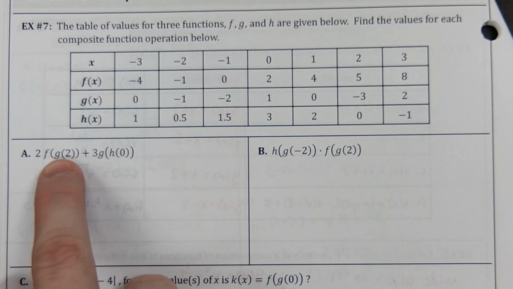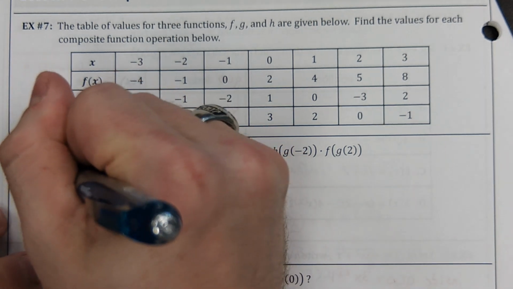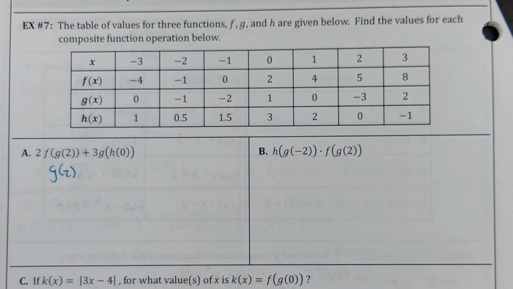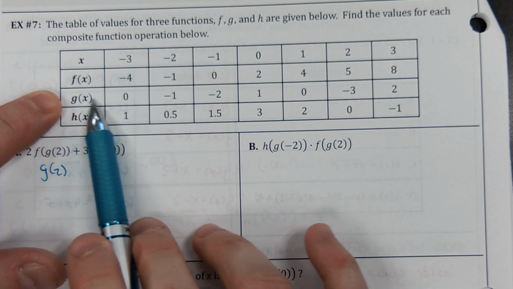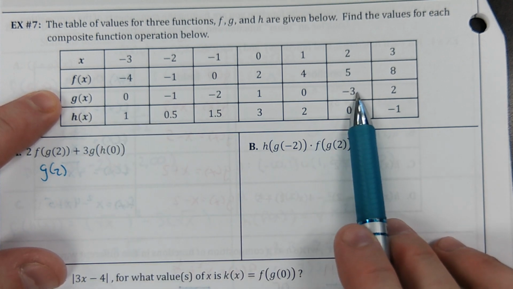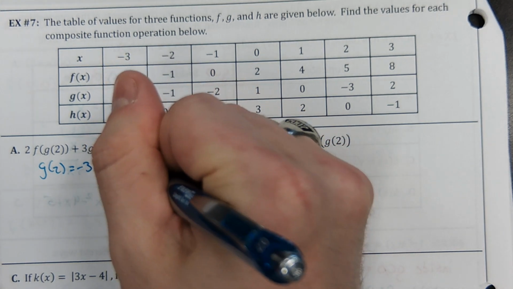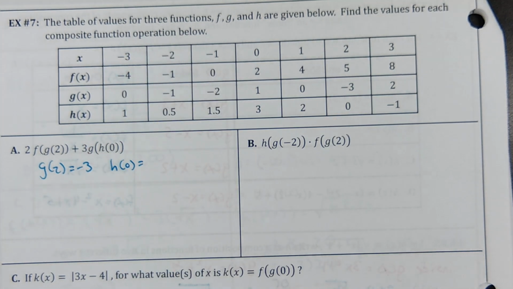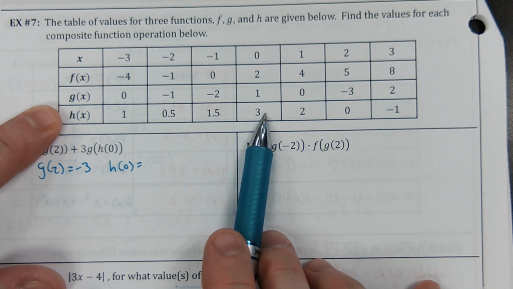So we figure out what G of 2 is, figure out what H of 0 is. Let's see. G of 2. So go to G of x, then track down x equals 2. Boop, it's right there, -3. And H of 0 is also on the inside. Function H, x equals 0, gets me a value of 3.